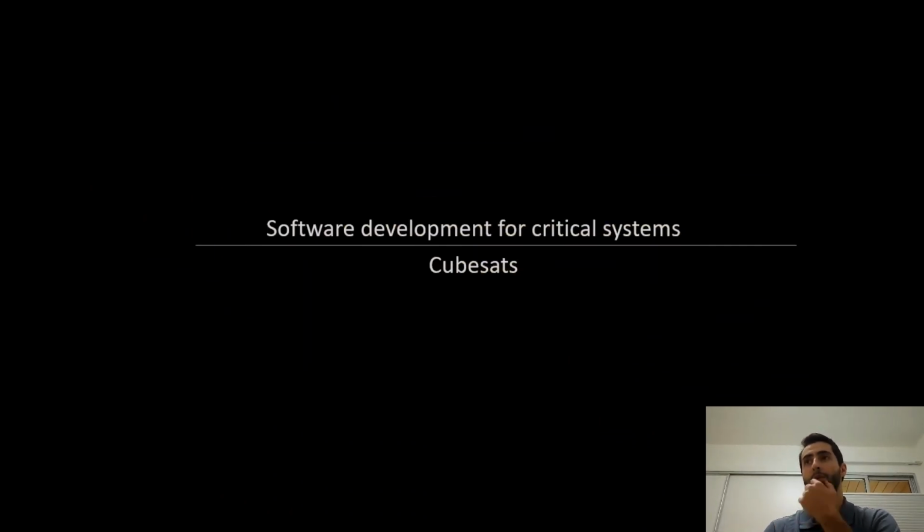So today's topic, I've used the title Software Development for Critical Systems, in the case, a specific case of CubeSats, because CubeSats, once they're launched, there's no way to do system maintenance. You cannot have access to it manually because it's in orbit. So you have to develop your software thinking about that. How will you manage and how you maintain the software that's running on a satellite?